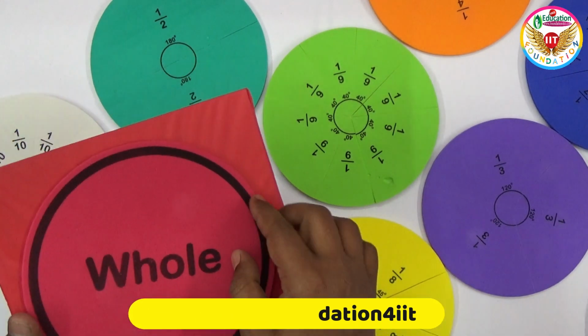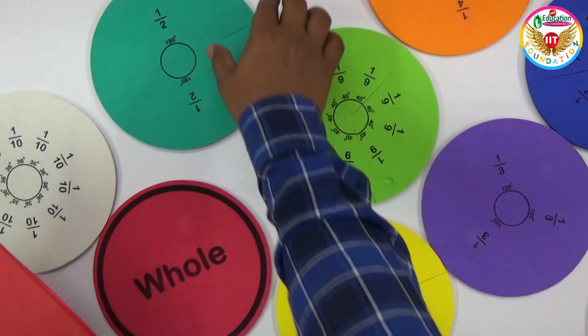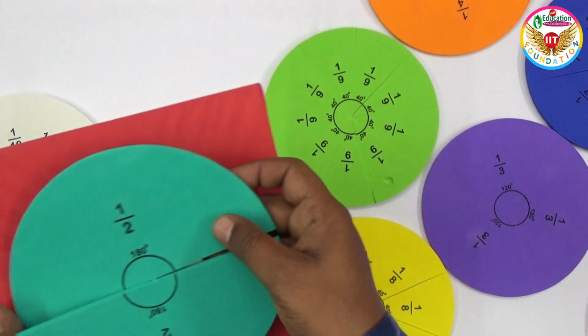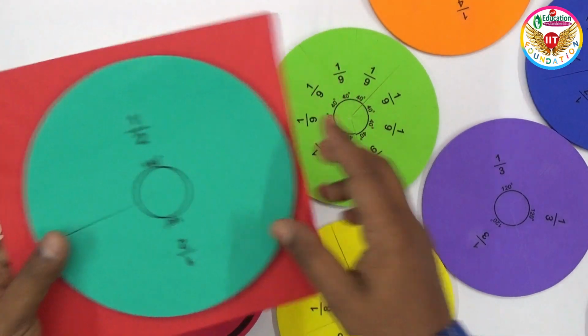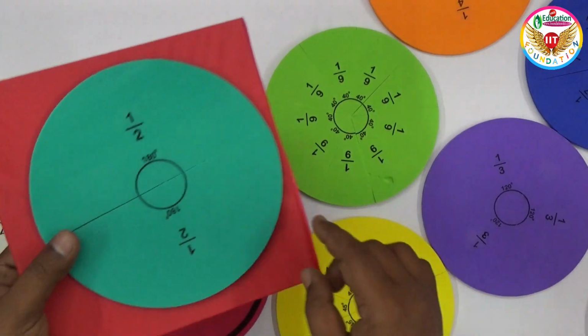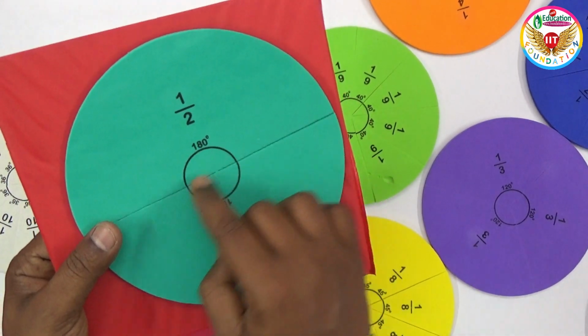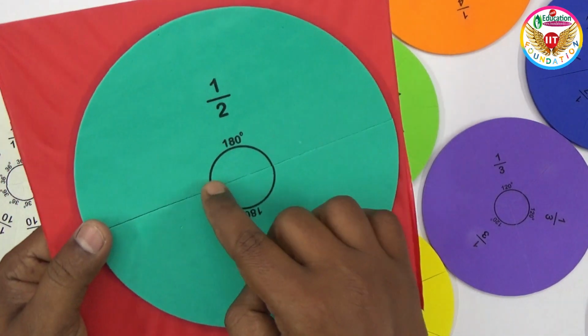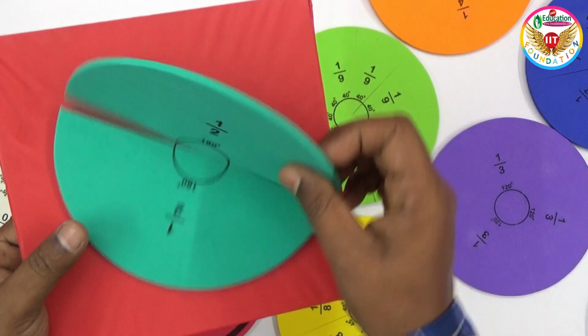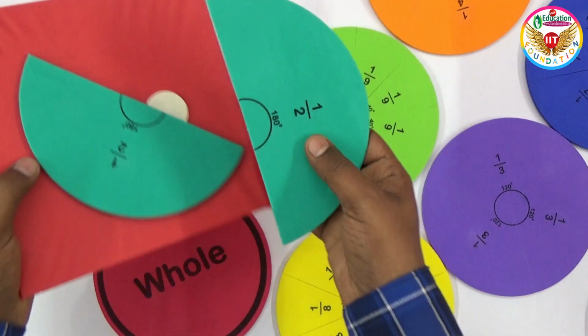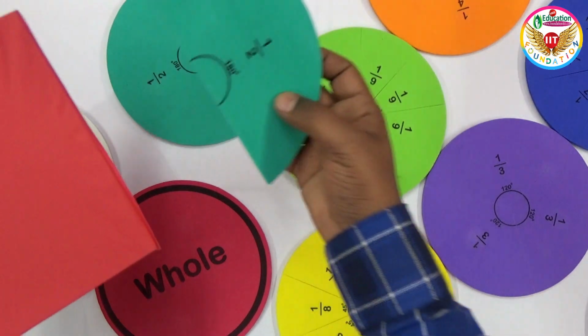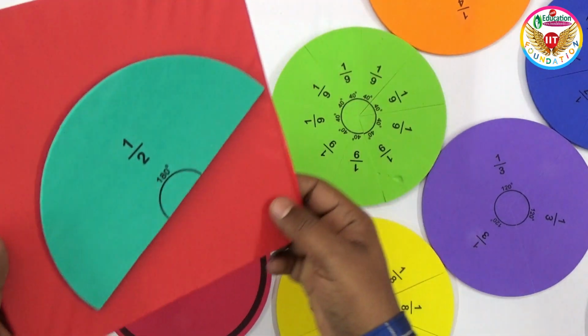This complete circle is the whole, and to show the half of this, this is 1 by 2. Even in this project they mentioned the angles also. Half of the circle is a semicircle, and the angle of the semicircle is 180 degrees. So this is the half part. We can remove this 1 by 2, put it on the board, and show it.